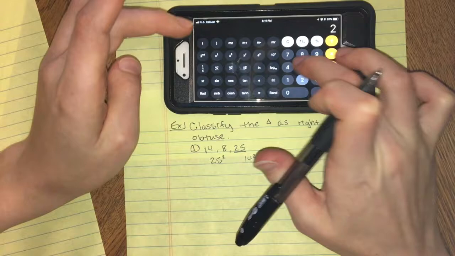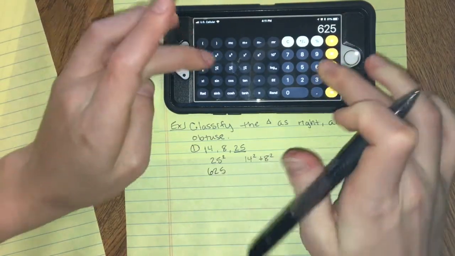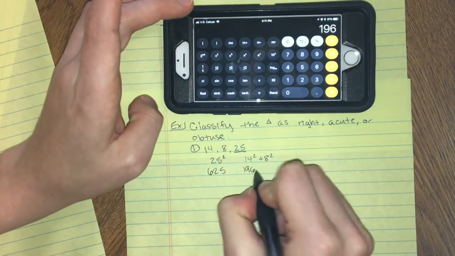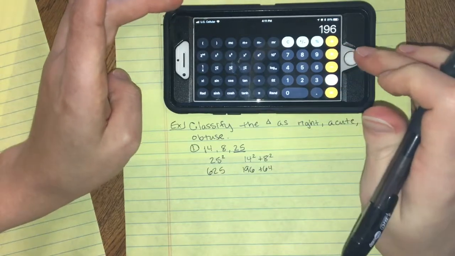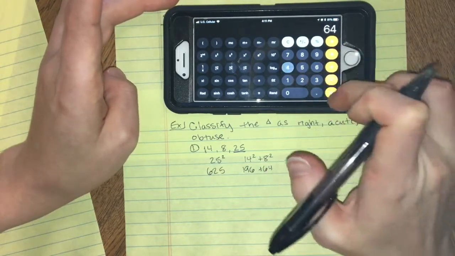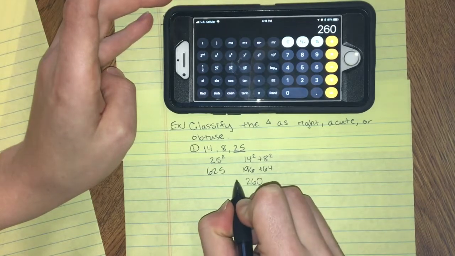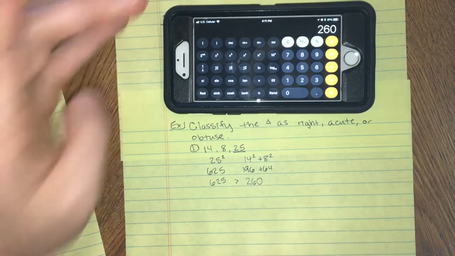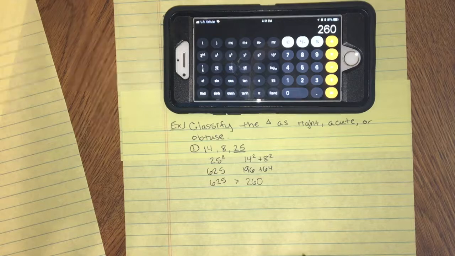All right, so 25 squared gives us 625. 14 squared gives us 196, and 8 squared is 64. So I add the squared leg lengths, and we get 260, which is less than 625. So in this case, it is obtuse.